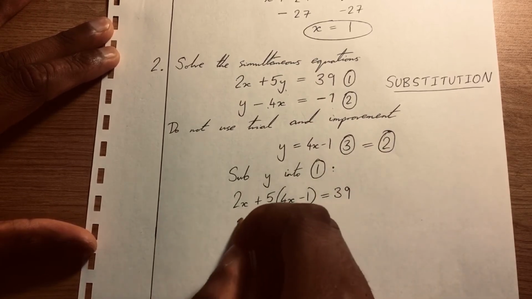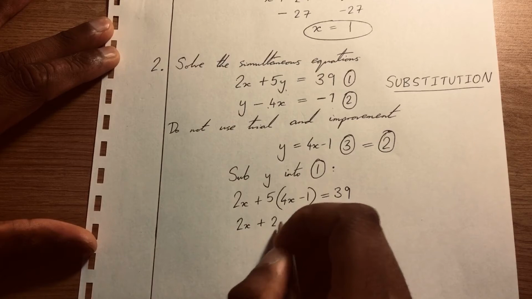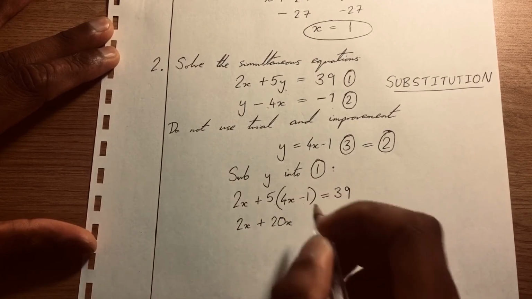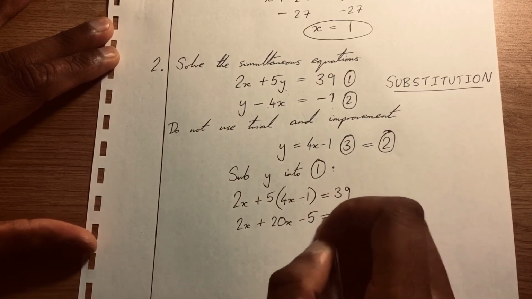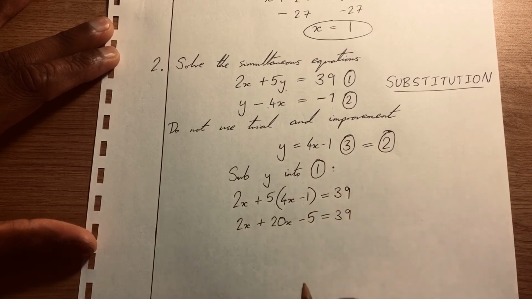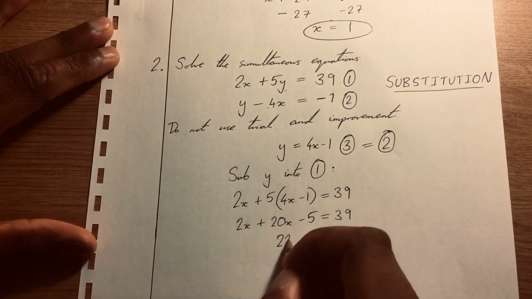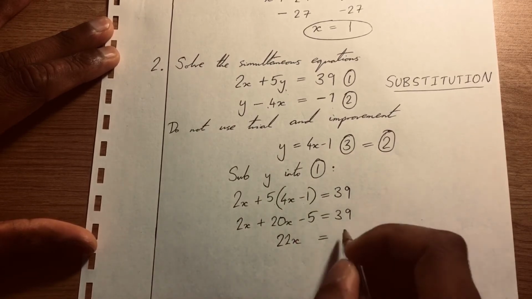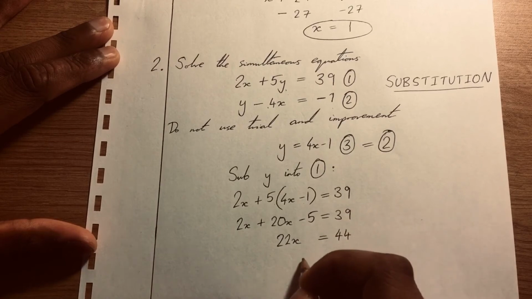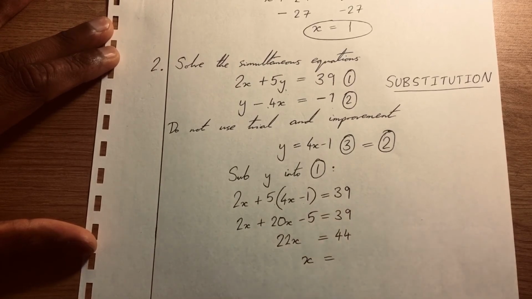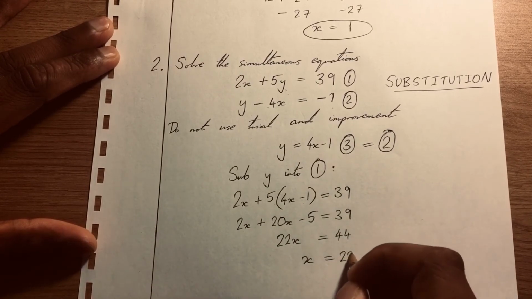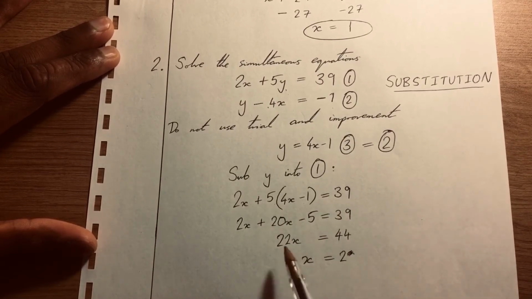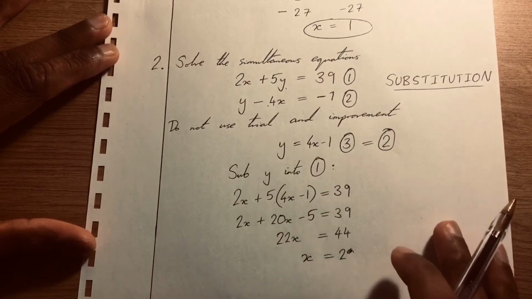So I'm going to get 2x plus 20x, 5 times minus 1 is minus 5, equals 39. So 2x plus 20x is 22x. And then add the 5 on both sides, I get 44. So x equals 44 divided by 22, which is 2.